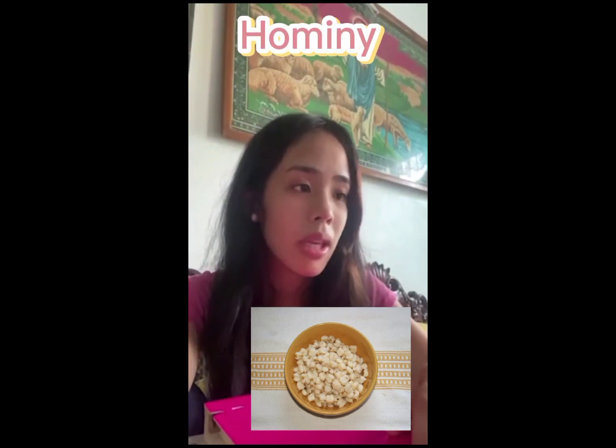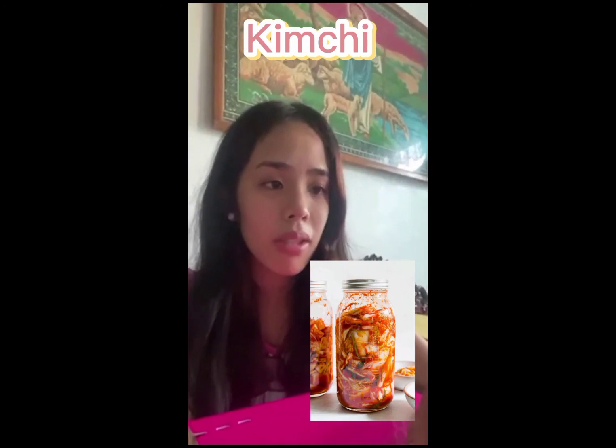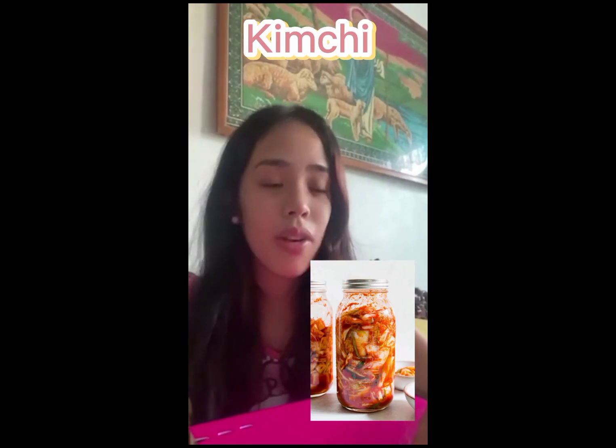Hominy, an early gift from American Indians, is dried corn kernels that have had the hulls and germ removed either mechanically or chemically. Kimchi is an extremely pungent and very spicy condiment that is served at most Korean meals, made from fermented vegetables like turnips and cabbage that have been pickled. In Korea, they are then jarred, buried in the ground, and dug up when needed.